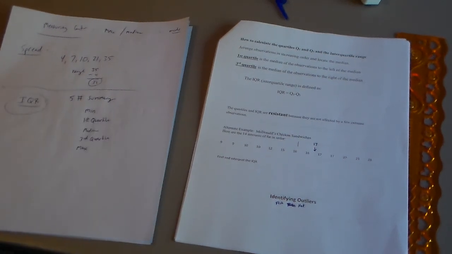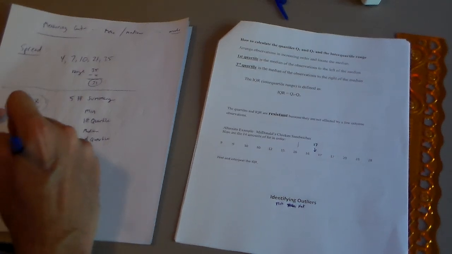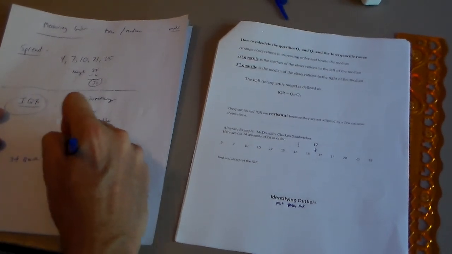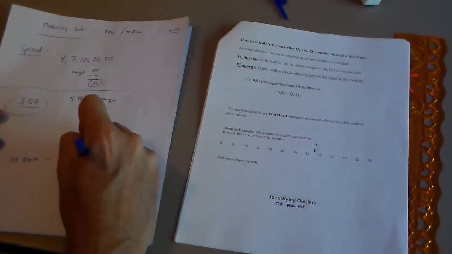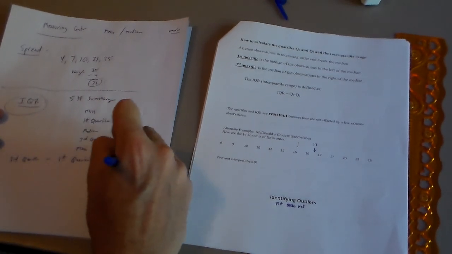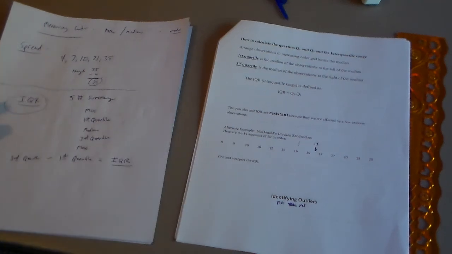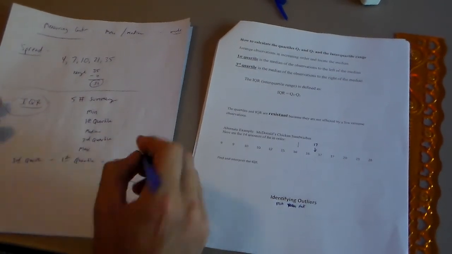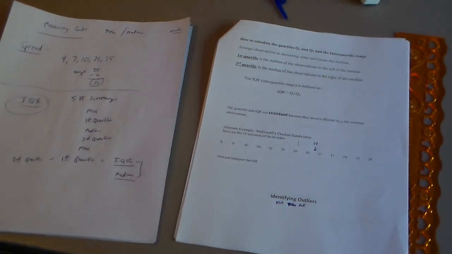Well, to find your IQR, we take our third quartile and we subtract our first quartile. And that gives us this measure that's called IQR. IQR goes with the median. They're together. Okay, we'll talk about that in a little bit.